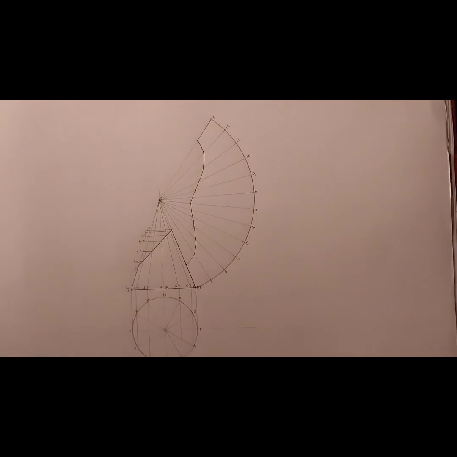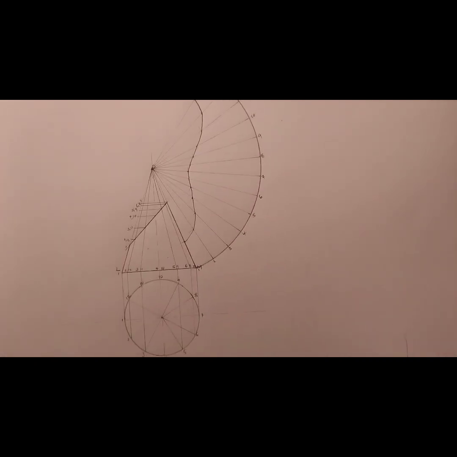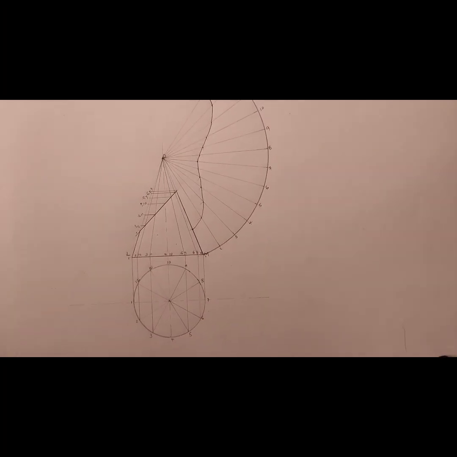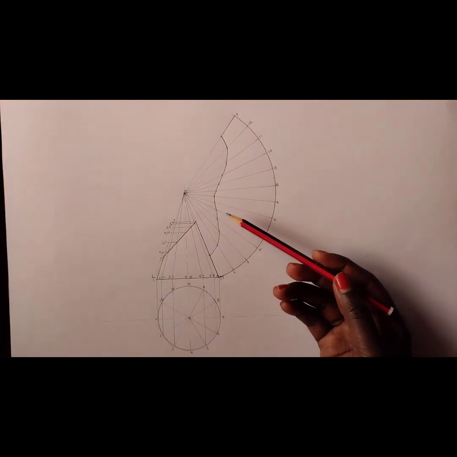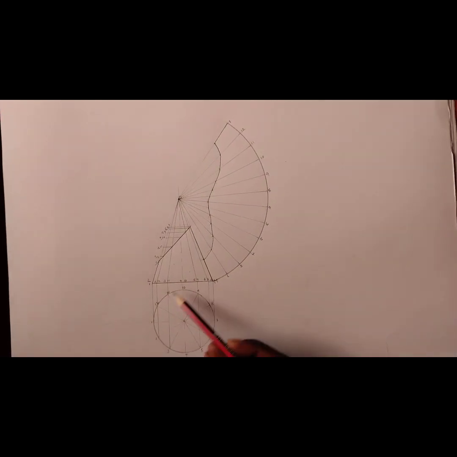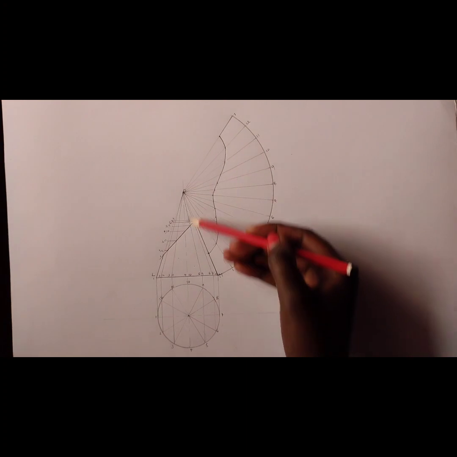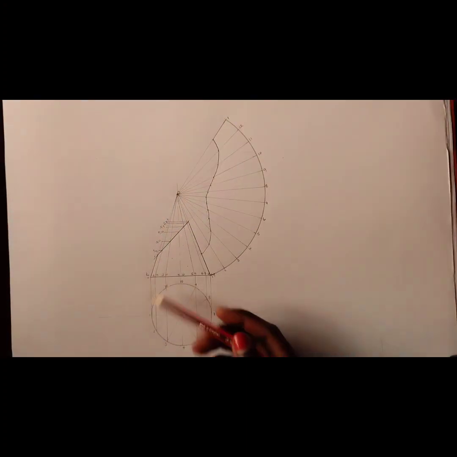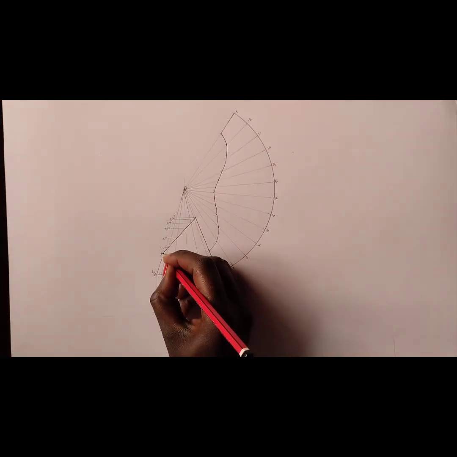So guys, that is the development of our cone. So this is the development of our cone. Remember, our cone is a truncated cone. We had this diameter as 60 millimeters, the diameter of our cone, and the axis as 80, and then from this point, remember it was point A to A, that was 20 millimeters.